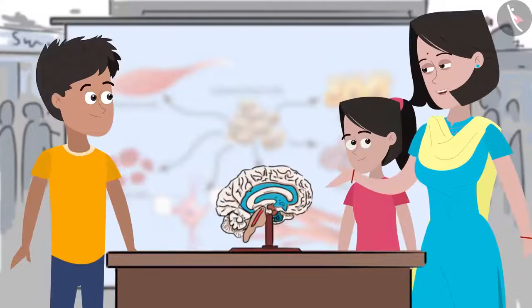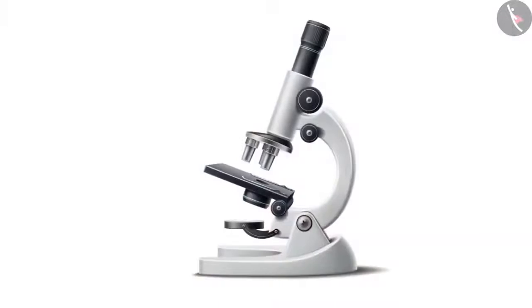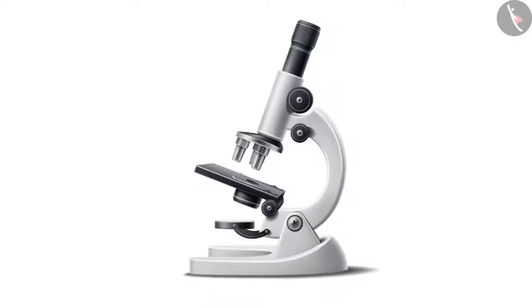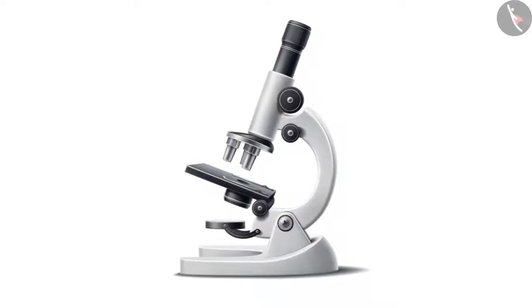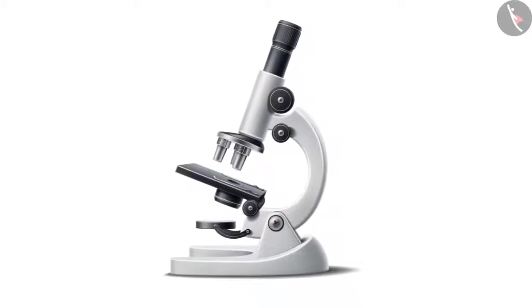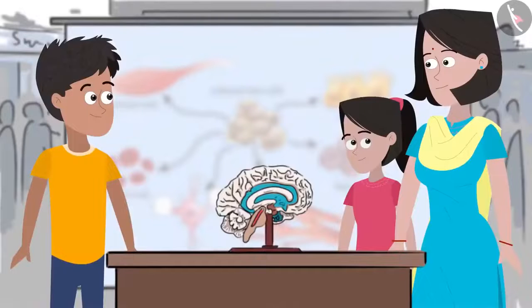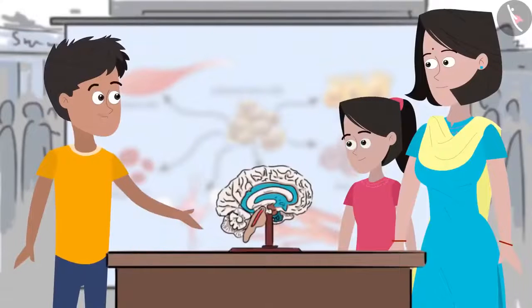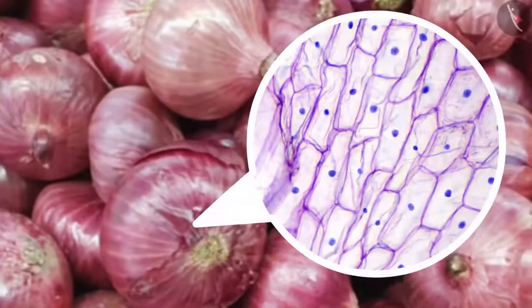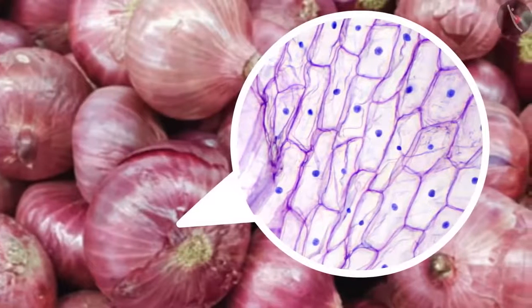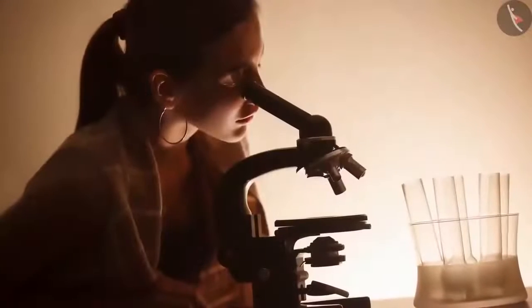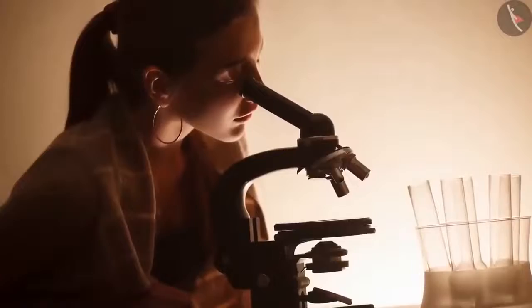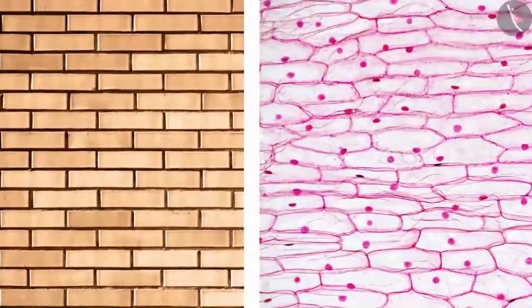Yes, but you need a microscope for that, as the cells are so tiny that they cannot be seen through the naked eyes. Mummy, we have a microscope here with a slide showing cells of an onion. Awesome! Let me see. Wow! This looks like a brick wall.